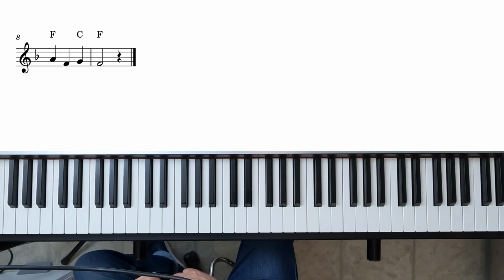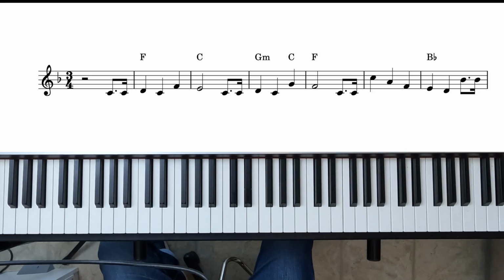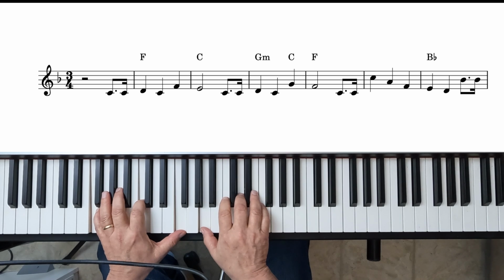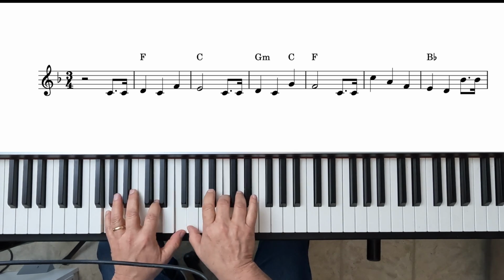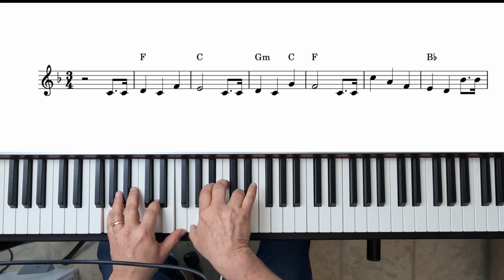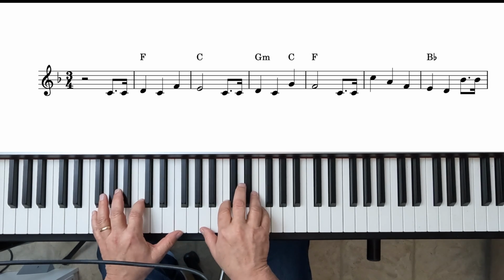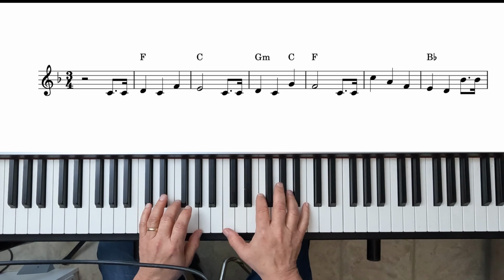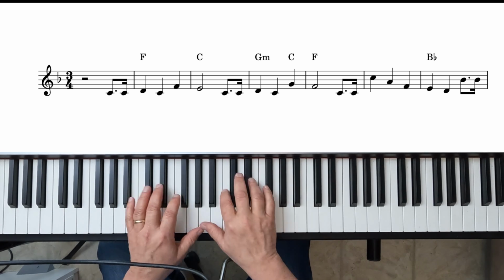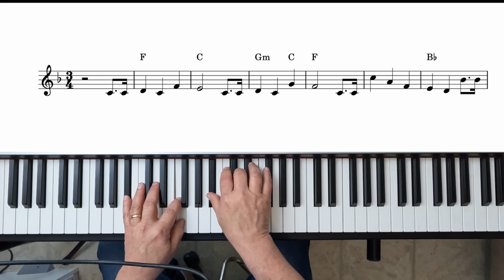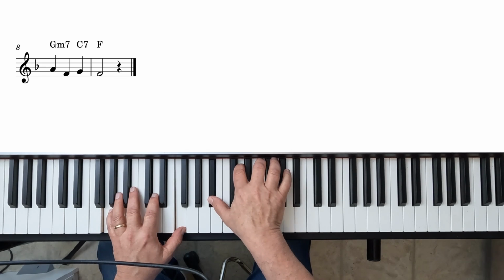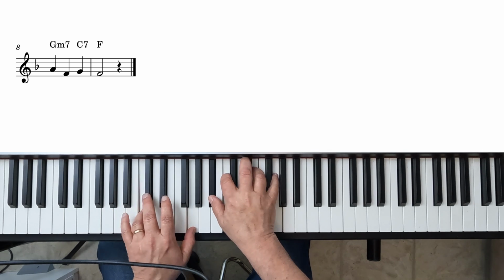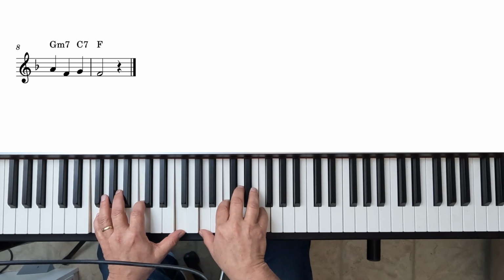However, you can slip in the 2, 5, 1 progression. And here's how you can do it. Start out like you did before. Now watch what we can do here. There's our 2, 5, 1. And then we go to the 4. And then watch what we can do here. There's our 2, 5, 1.